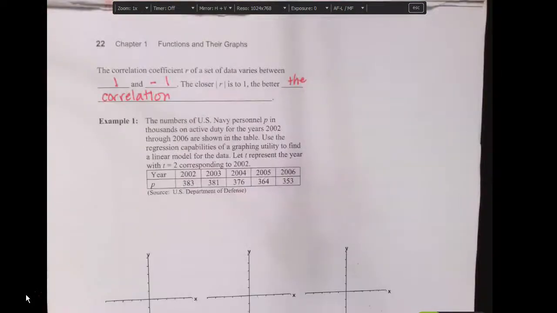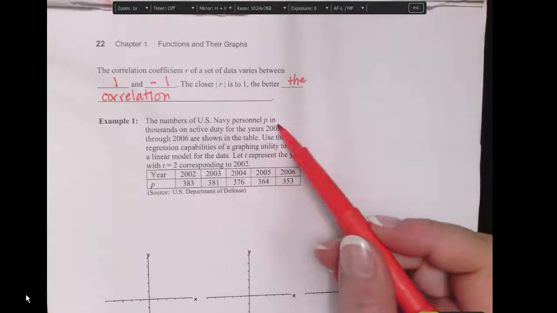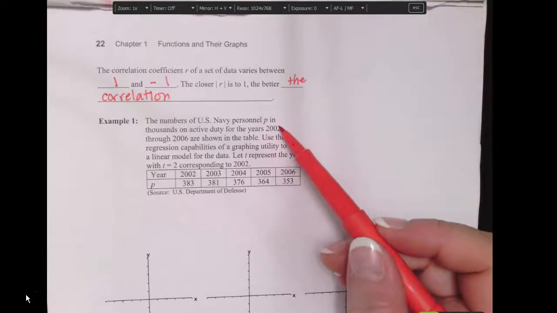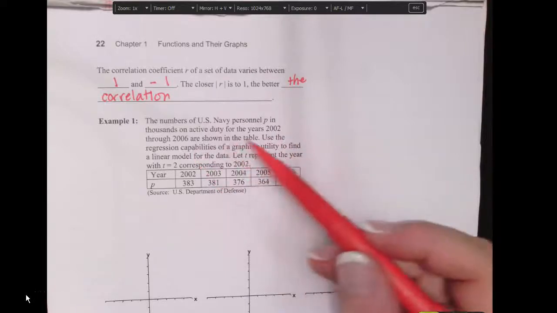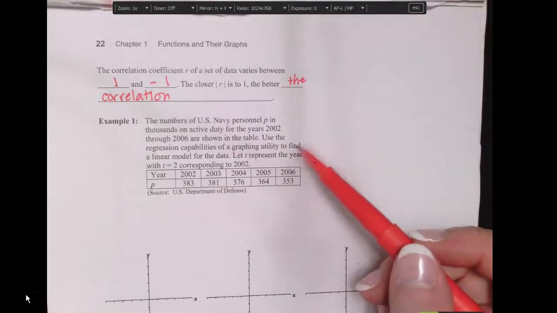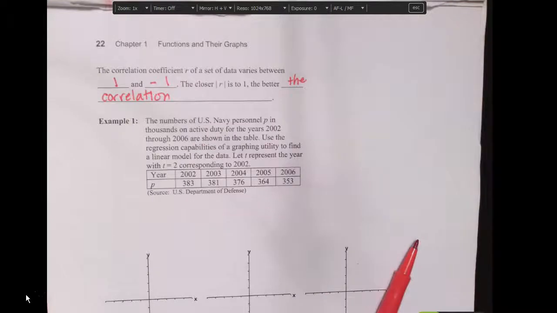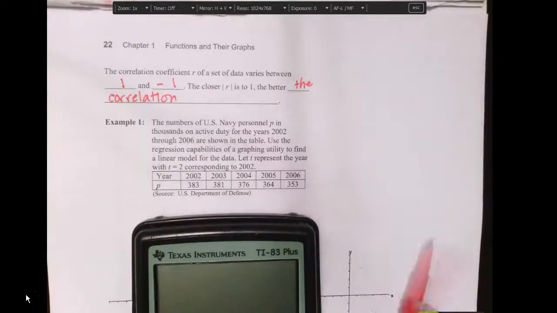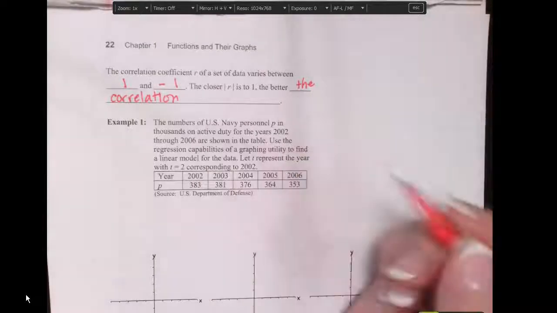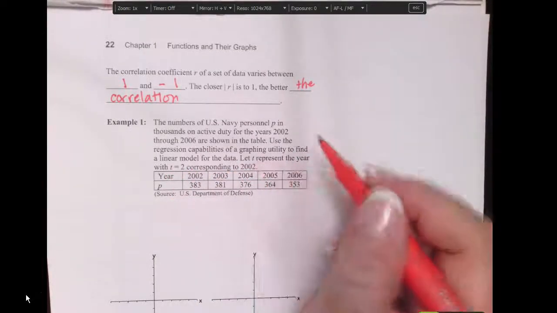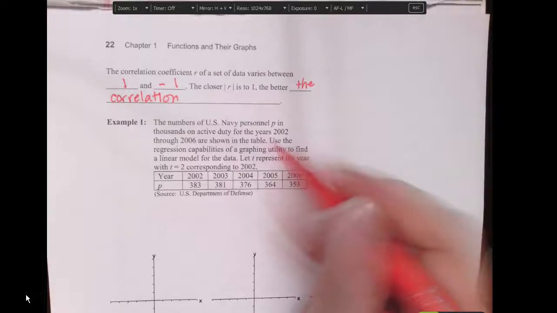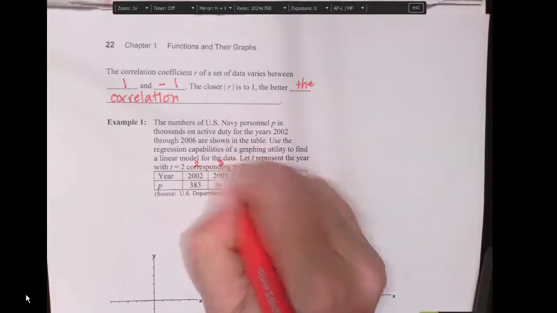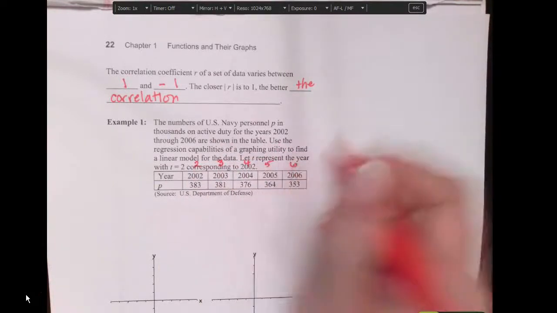So for our example, we want to look at these numbers. The number of U.S. Navy personnel, P in thousands, on active duty for the years 2002 through 2006 are shown in the table. Use regression to find a linear model for the data. So here we have data, and so we're going to use our calculator. So T equals 2 corresponds to 2002. So that's year 2, year 3, year 4, year 5, year 6.